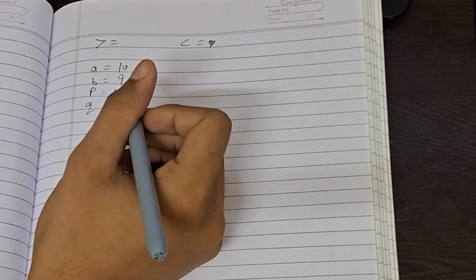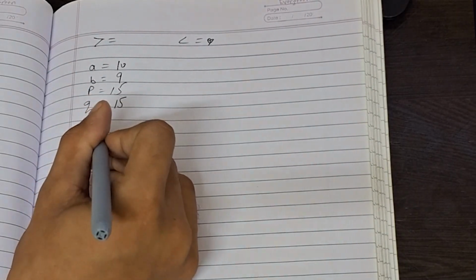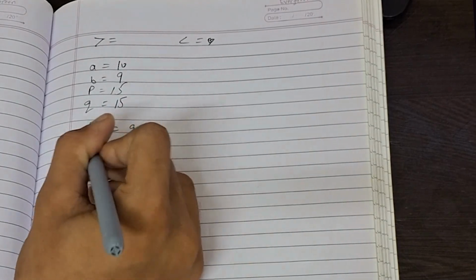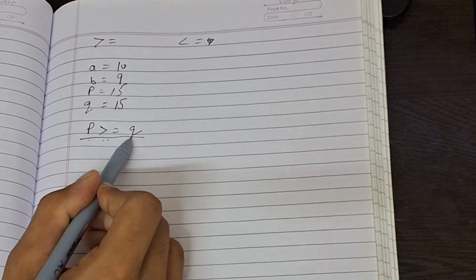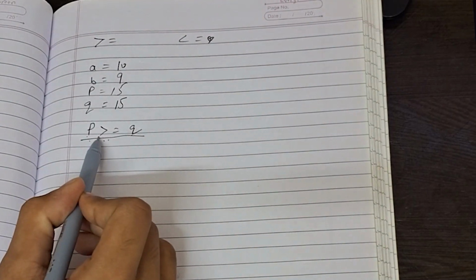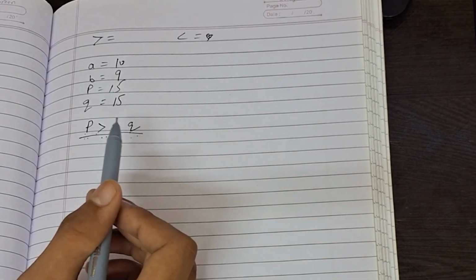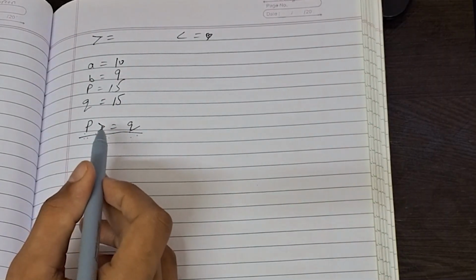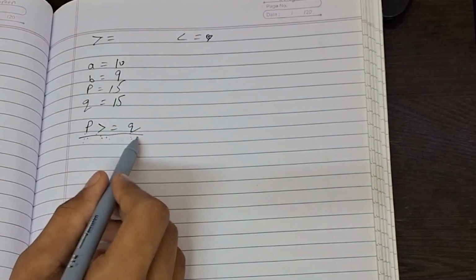Okay, so I will write here: P is greater than equal to Q. What will be the output? Is P greater than or equal to Q? What does this mean? Either P should be greater than Q or P should be equal to Q for the output to be true. The output will only be true if P is greater than Q or P is equal to Q.